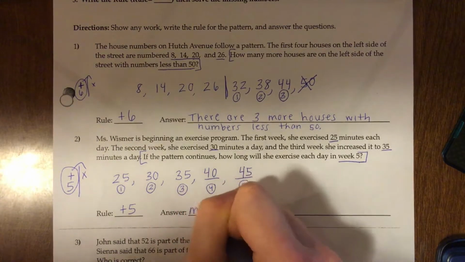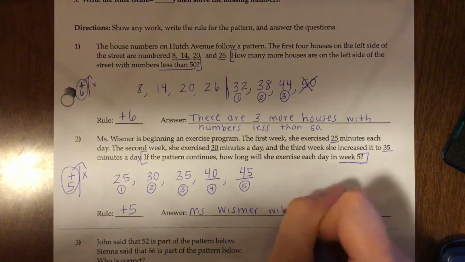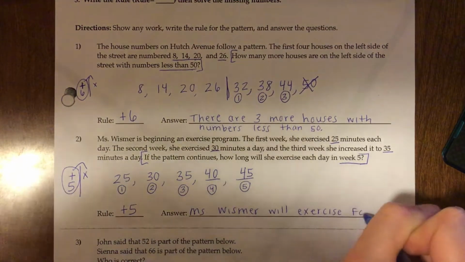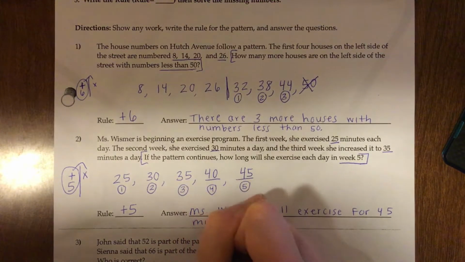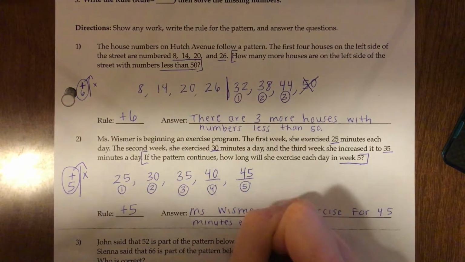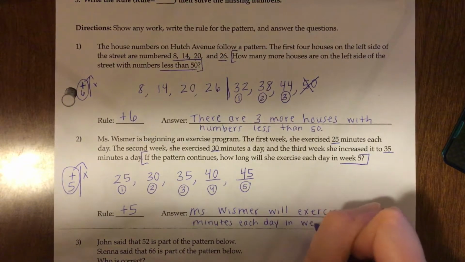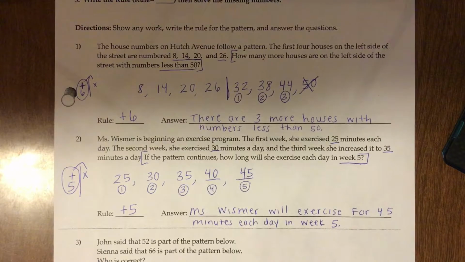So I'm going to write Miss Wismer will exercise for 45 minutes each day in week 5. All right, one more to go.